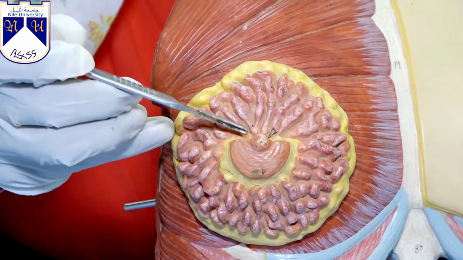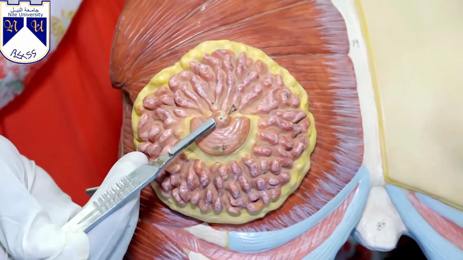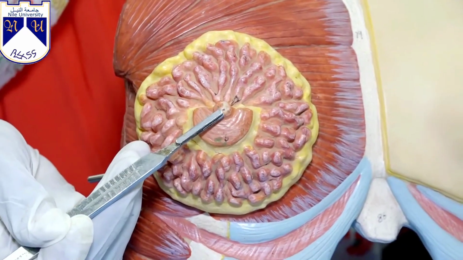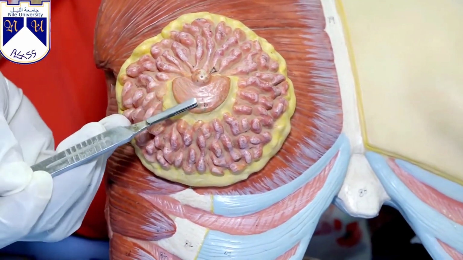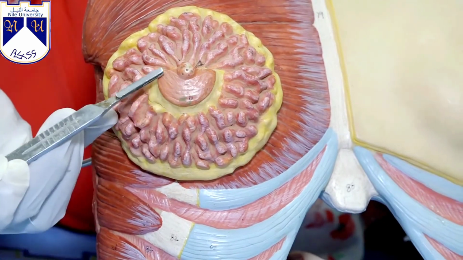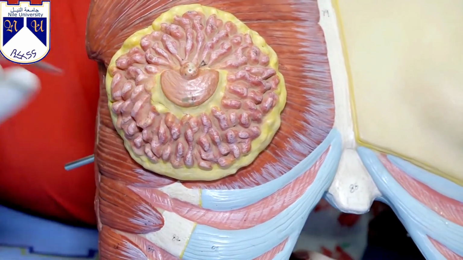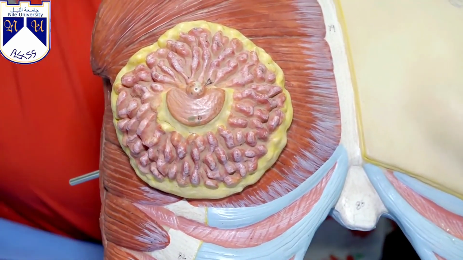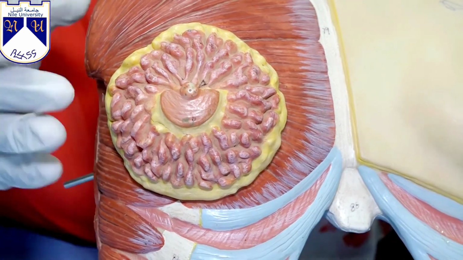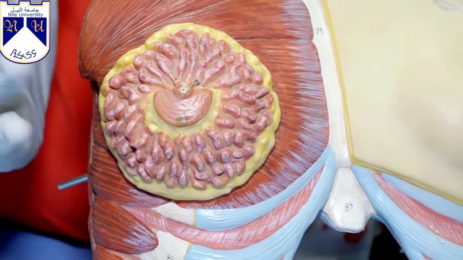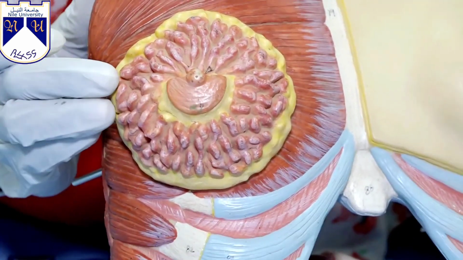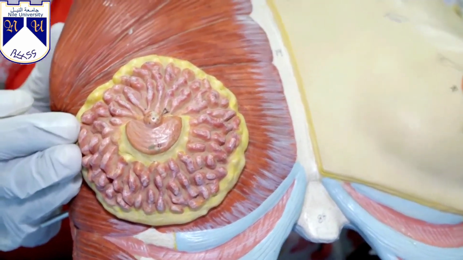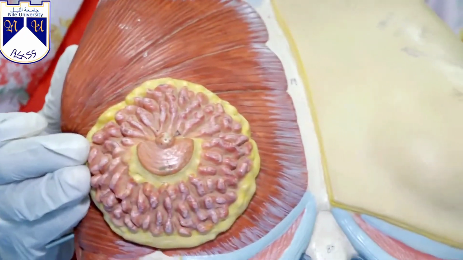All these ducts collect to open finally in this part, which is called the nipple, and this nipple is surrounded by a pigmented or dark area here called the areola. And as we know, the mammary gland is the site of lactation for the baby. This gland does not function until birth occurs.